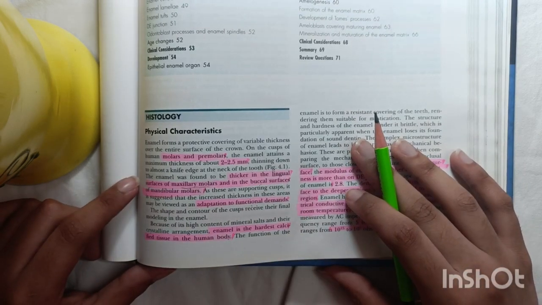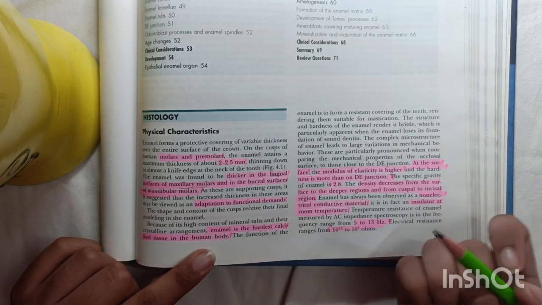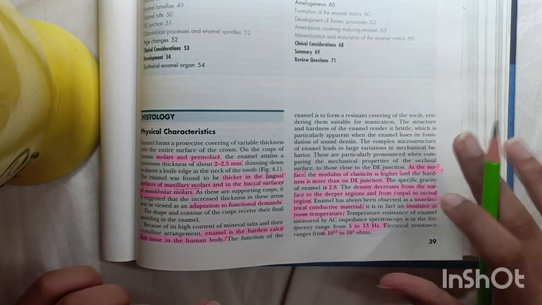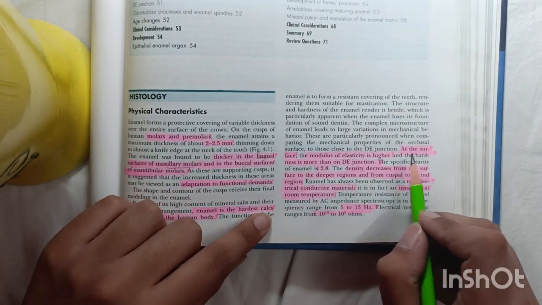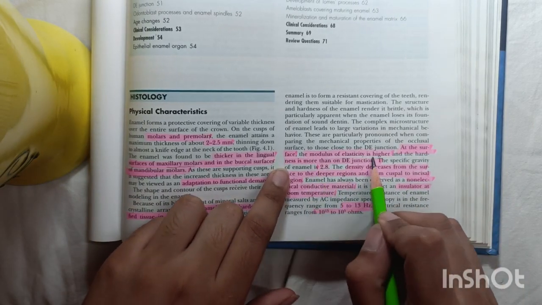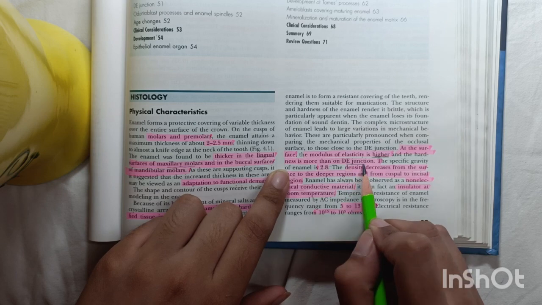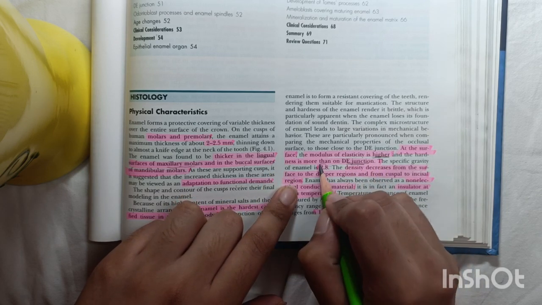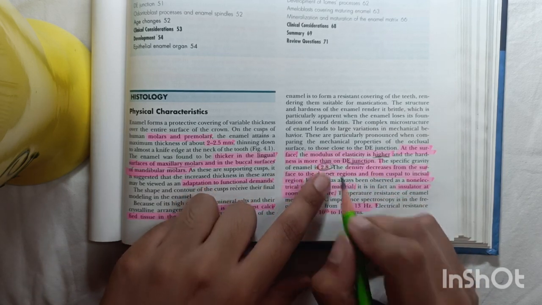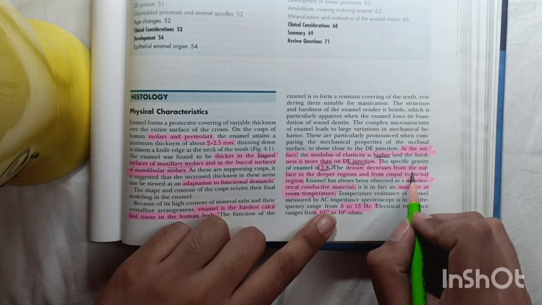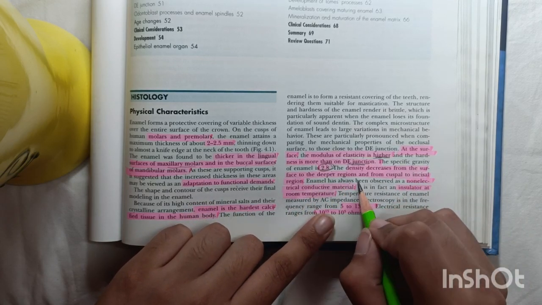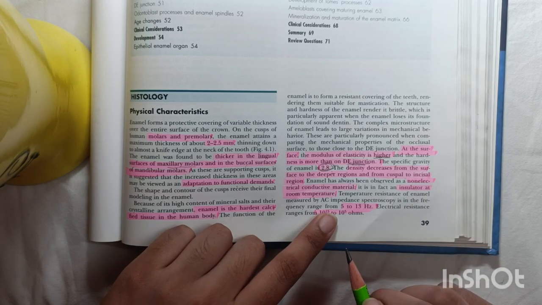Now, as we all know, enamel is the hardest calcified tissue in the human body. Now, this is important. At the surface, the modulus of elasticity is higher and hardness is more than on the DEJ. Now, specific gravity, you must remember, is 2.8. Now, the density decreases from the surface to the deeper regions, from cuspal to incisal edges.